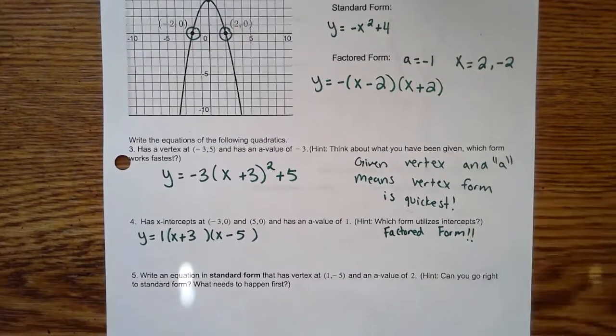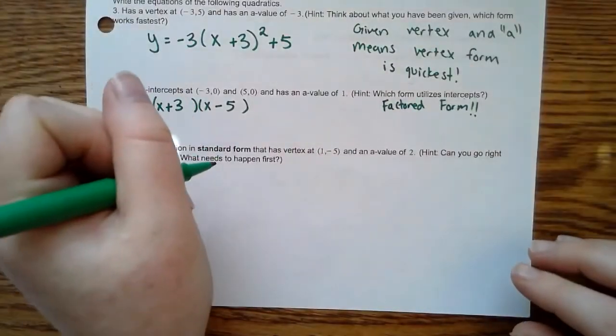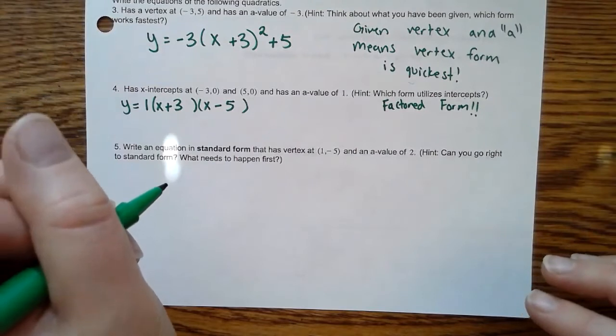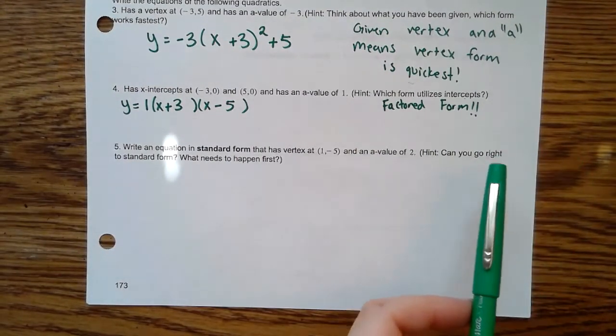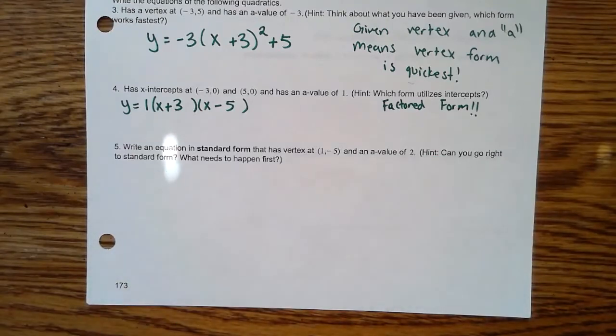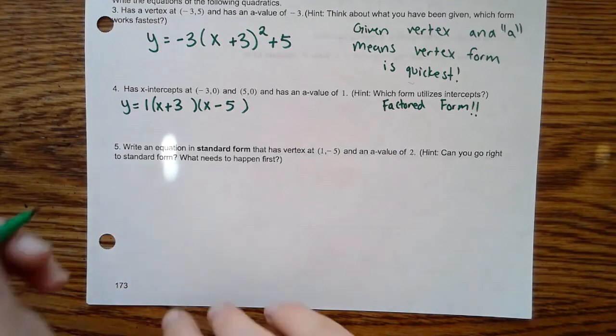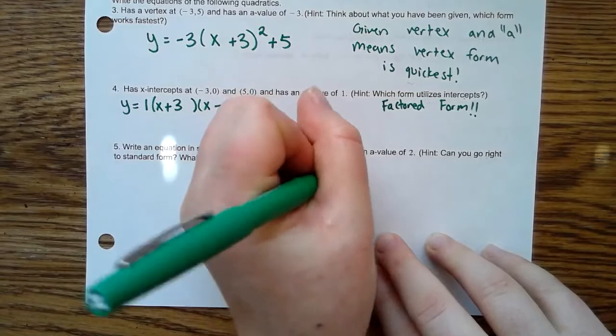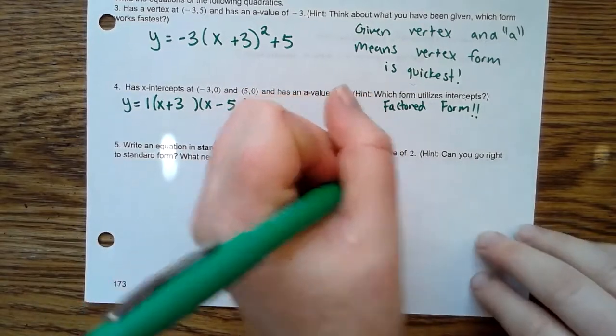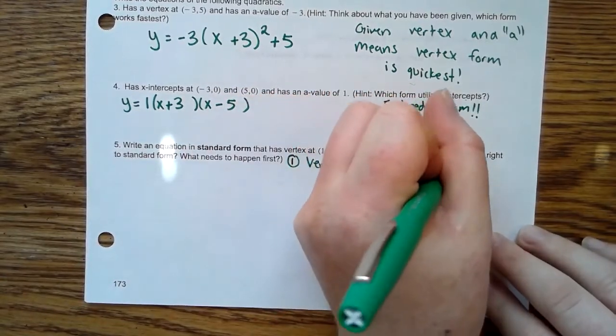So it says, write an equation in standard form that has a vertex at 1, -5, and an a value of 2. Hint, can you go right to standard form? What needs to happen first? The ingredients they're giving me say vertex form, but the result says standard. So step 1, vertex form. Step 2, standard form.